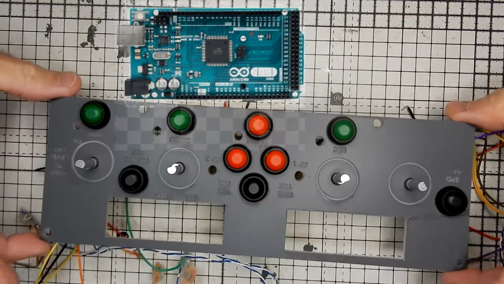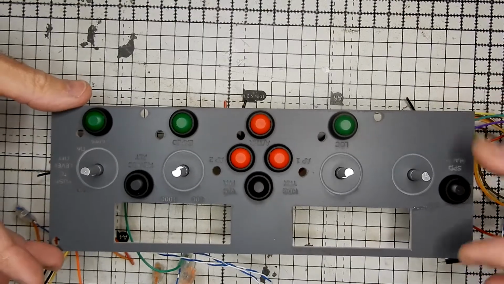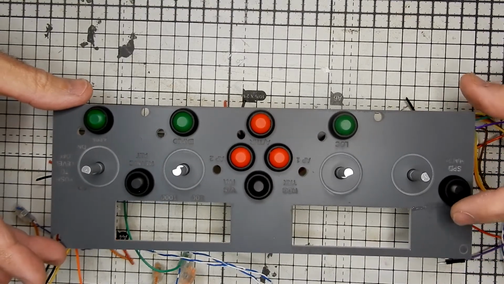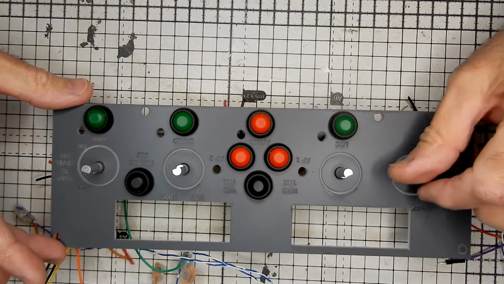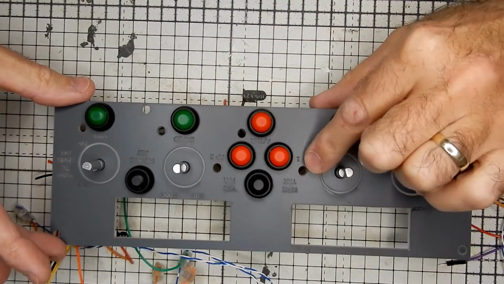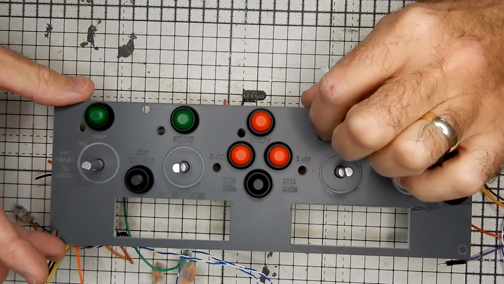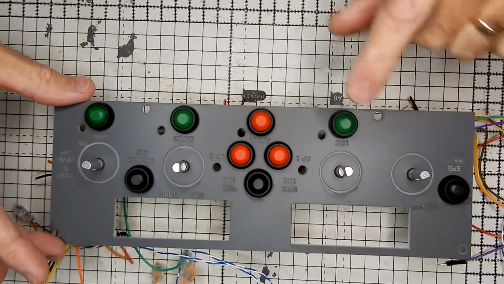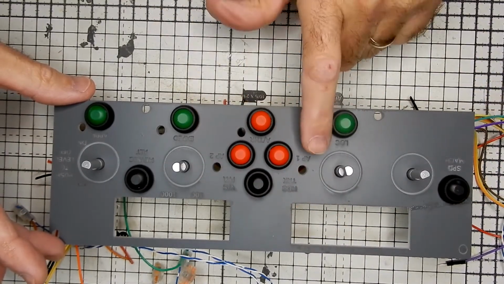So on this is the FCU panel. We're going to have inputs are going to be our buttons and our rotary encoders, and our outputs are going to be the LED indicator lights, which go along with these functions here.